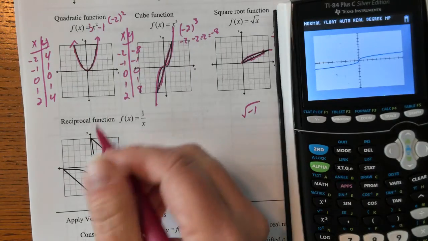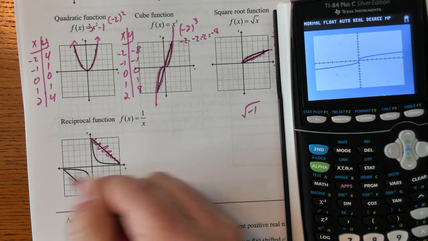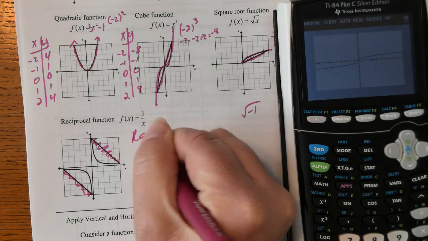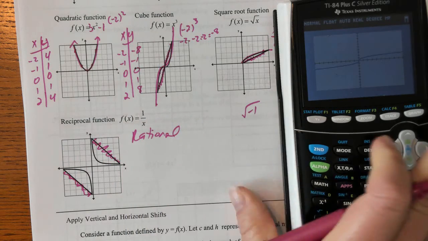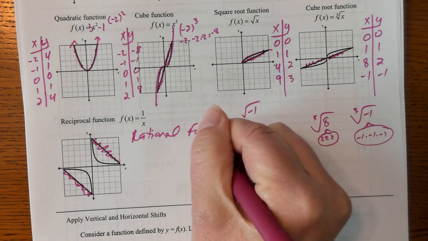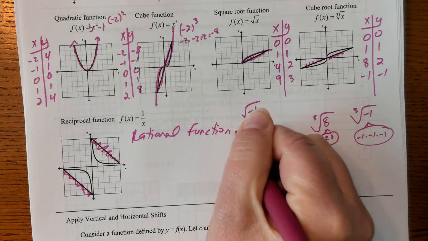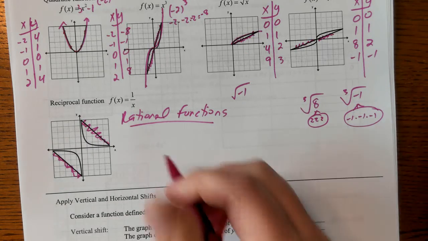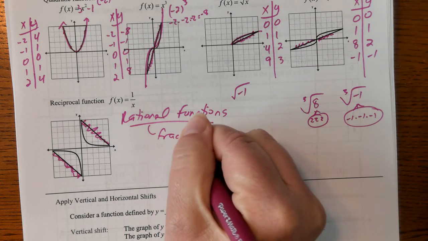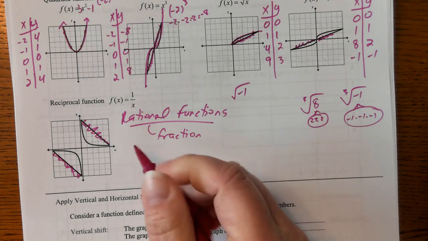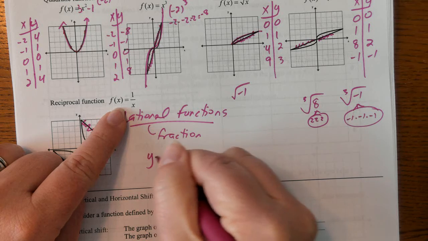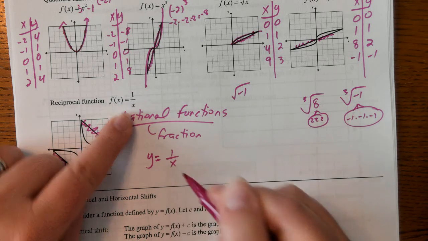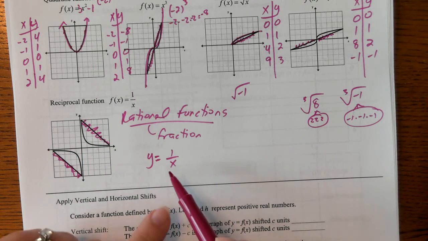And then this last one, our book calls it the reciprocal function. I don't really like that term reciprocal. I would rather call it a rational function. That's what most books that I know of call it, rational function. The word rational means fraction. So you'll notice the equation here, the f of x, or y equals, whatever you want to call that, equals 1 over x. It's a fraction, 1 over x.